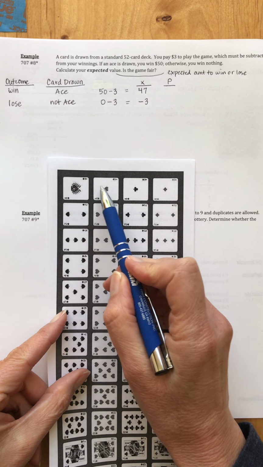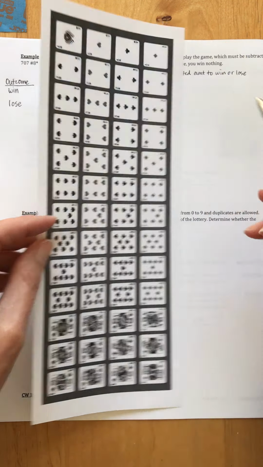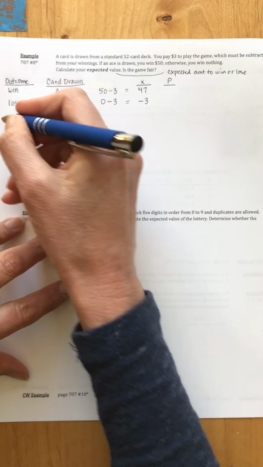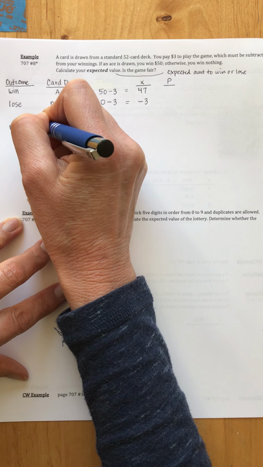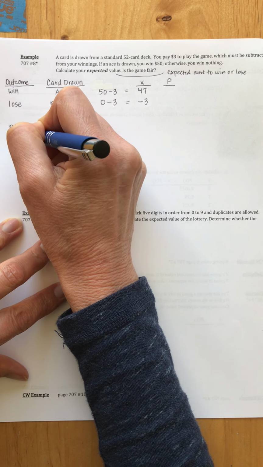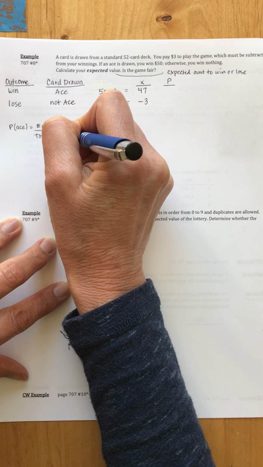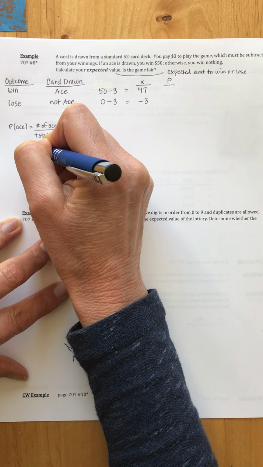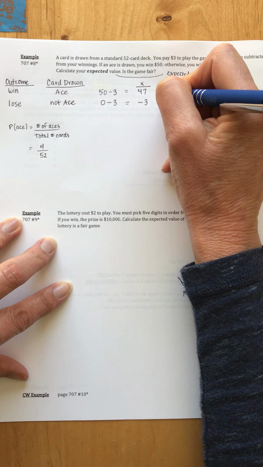How many do we have? 1, 2, 3, 4, one of each suit out of the total number of cards, which we know to be 52. So probability of getting an ace is equal to the number of aces over the total number of cards. Okay, so we said there were 4 aces out of 52 cards. So that's our answer there, 4 out of 52.